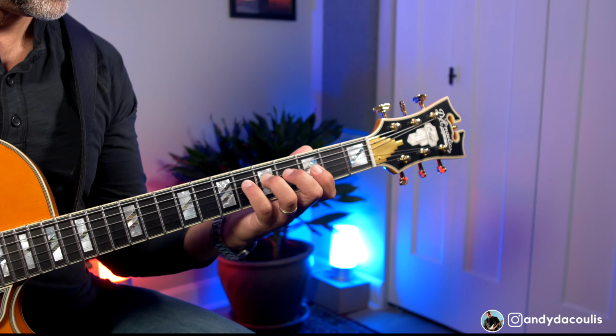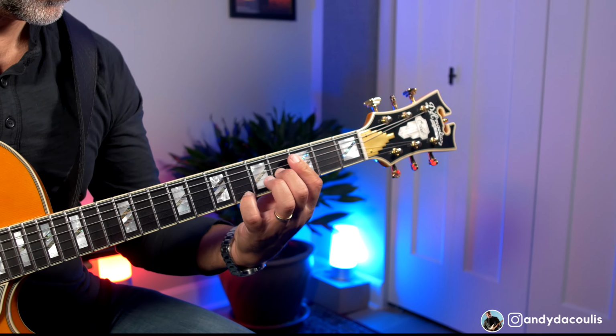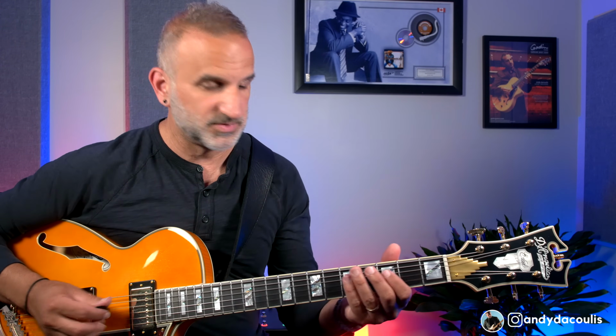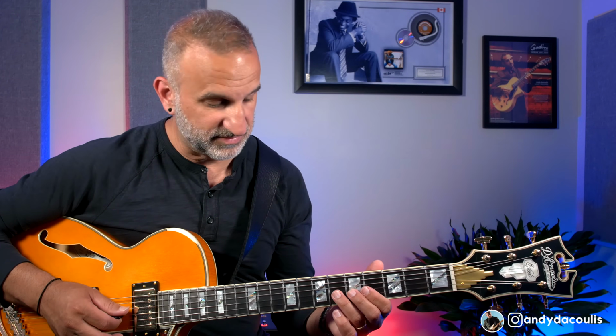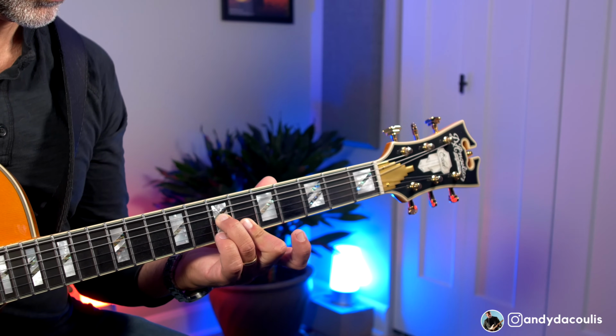And this line is being derived from the dominant diminished scale, or the half whole scale. And the line alternates between some triads that you do find in this half whole scale, namely G major, E major, and B flat major. So here's your G major. Here's your E major. And here's your B flat major. So I simply arpeggiated them.